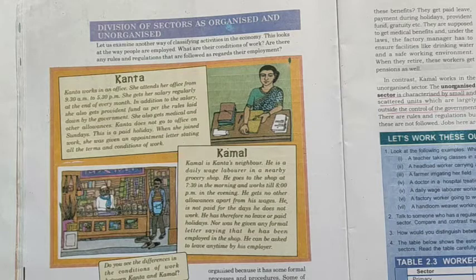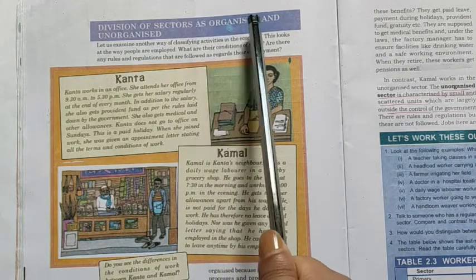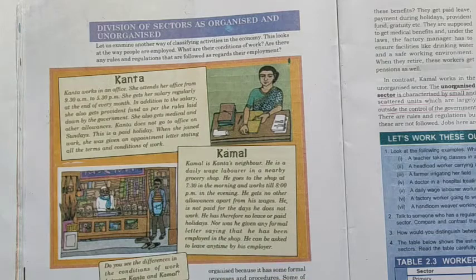Till now, we have discussed the division of sectors into primary, secondary, and tertiary. This is the division for overall economic activities. There is also another way of classifying activities in the economy. What can it be? Yes, we shall discuss this in our next section, that is division of sectors as organized and unorganized. This division is mainly based on employment.